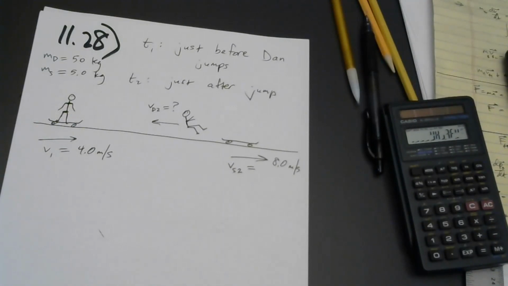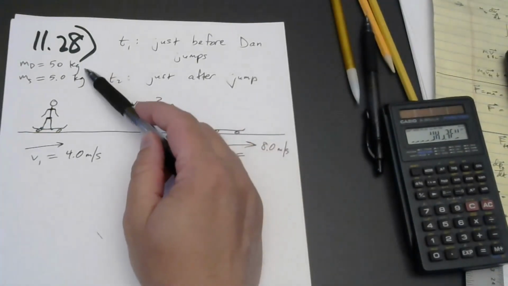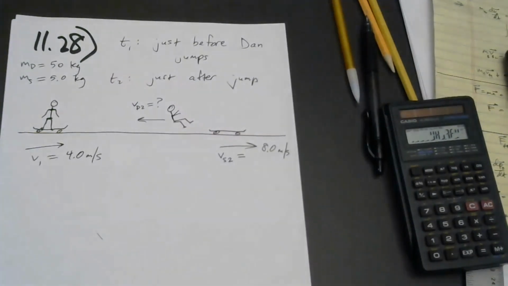Before I do that, let's think about things intuitively here. Do you see how his mass is 10 times the mass of the skateboard? So I think what that tells us is that his change in velocity will be 1/10 the change in velocity of the skateboard. It seems reasonable, right? Since he's 10 times as massive, he should experience 1/10 the change in velocity.